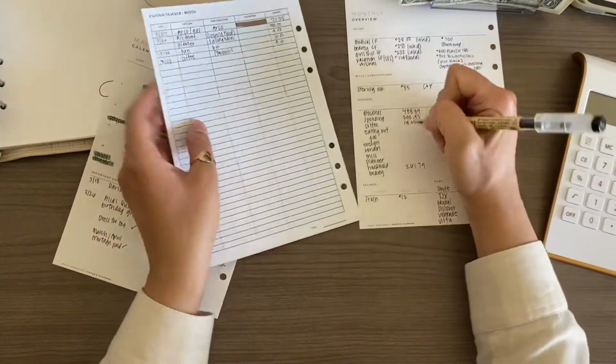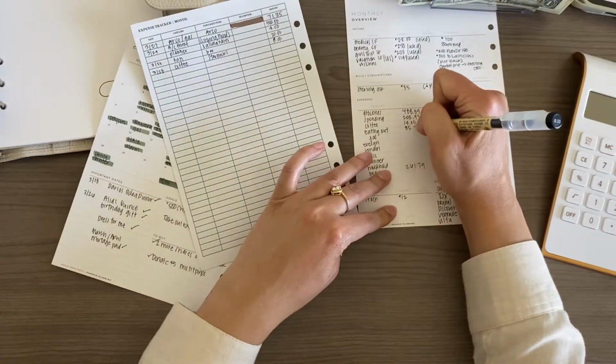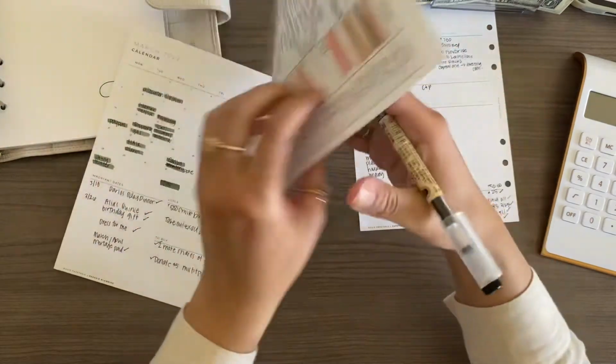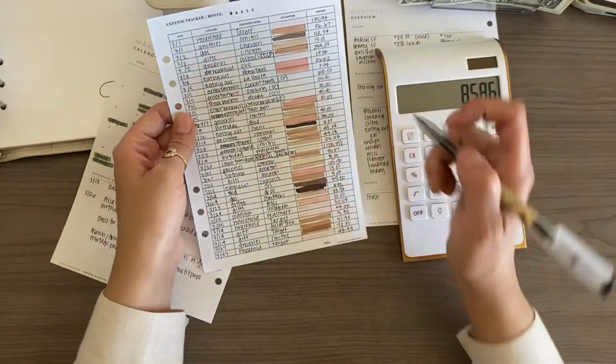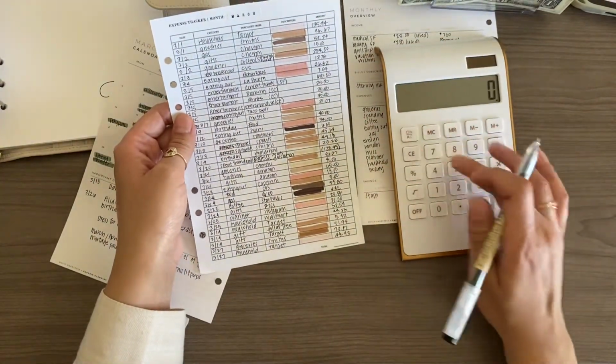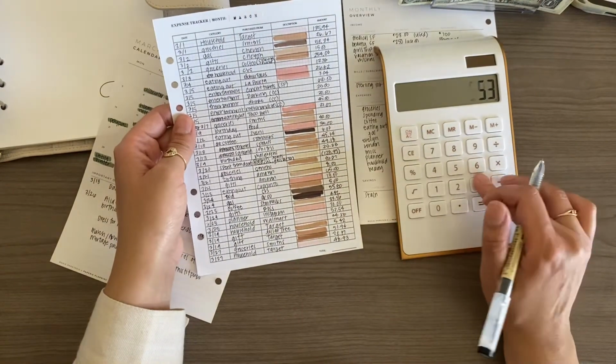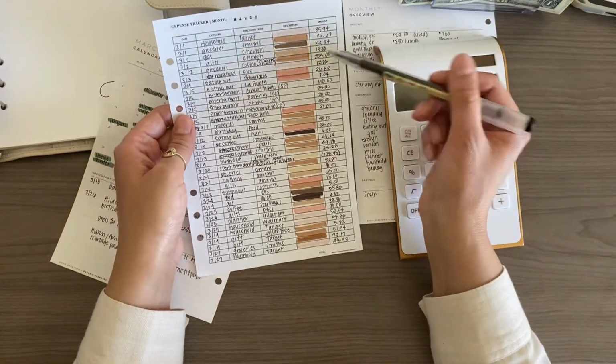We spent $85.86. Okay, for gas. Oh yeah, the fun one. $53.34. Let's see how much I spent for gas.